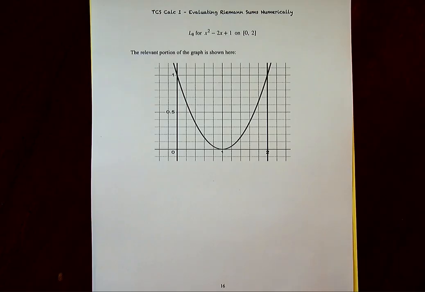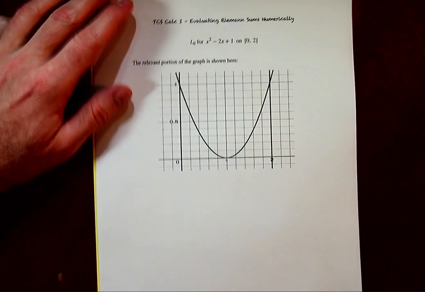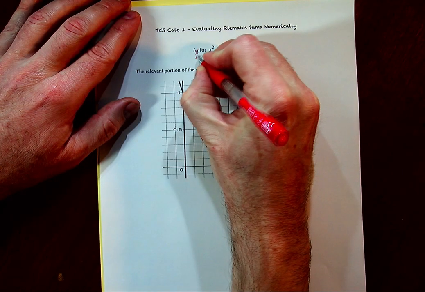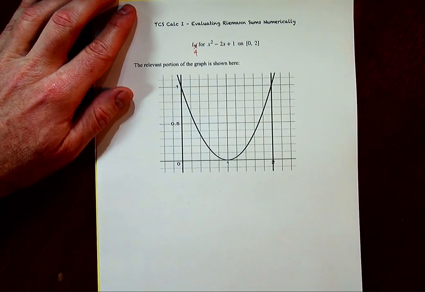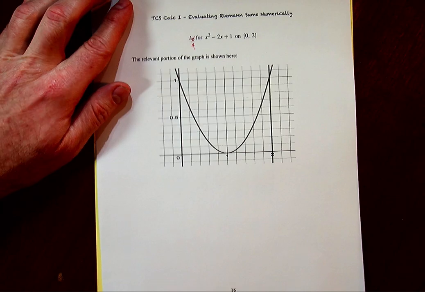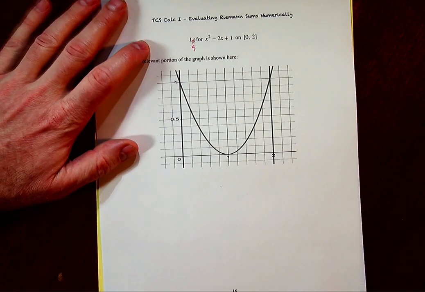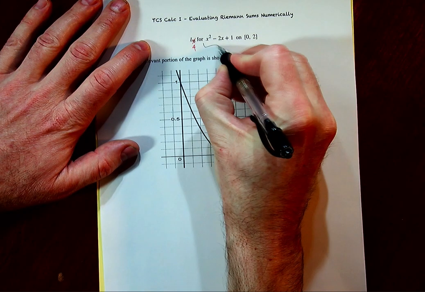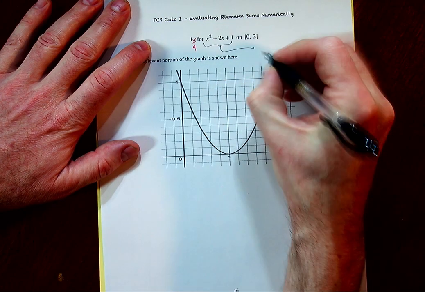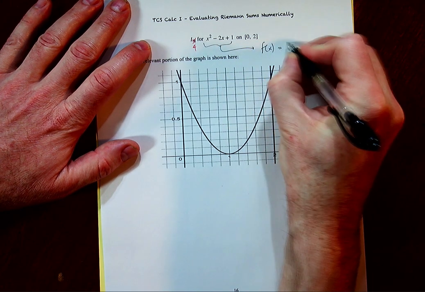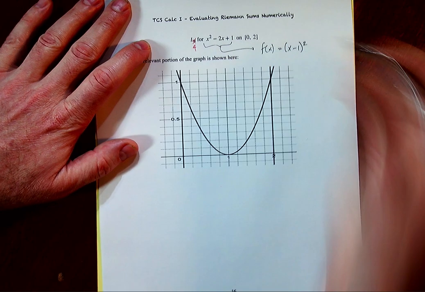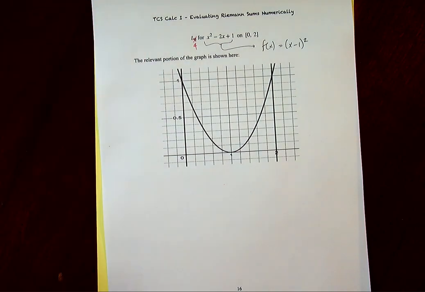This is another one of those ones that I pilfered from a book, but I want to change, so we're going to instead do this for 4 subintervals like we did it for the right-hand Riemann sum. Now remember that this function that we are asked to entertain here on this interval actually factors into x minus 1 squared. That might be helpful here before long.